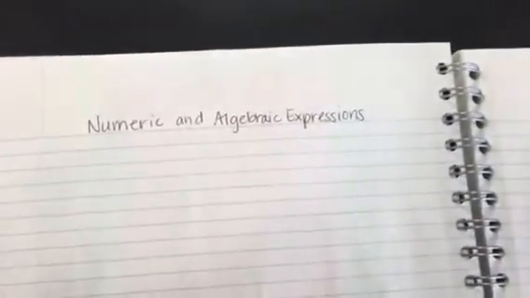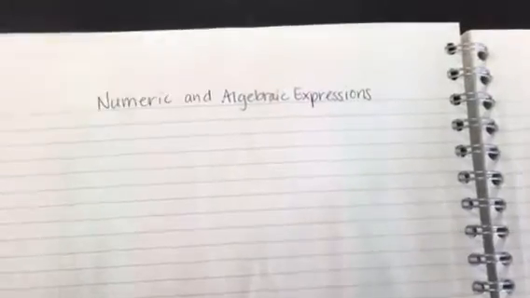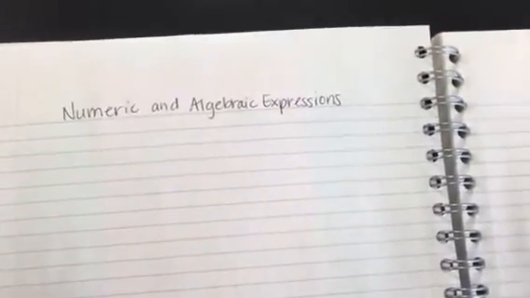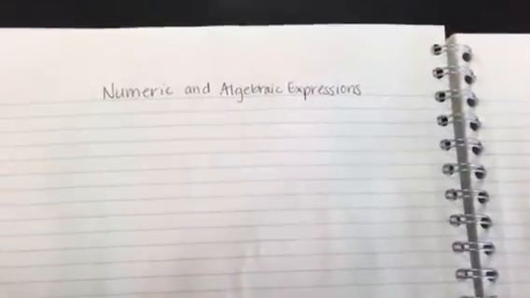We're going to start on page 106 today. We're going to title this page Numeric and Algebraic Expressions. And today we're going to take a little bit of time to look at what numeric and algebraic expressions are. We're going to start by defining those two things at the top of the page.